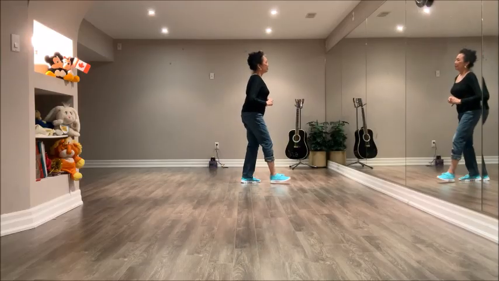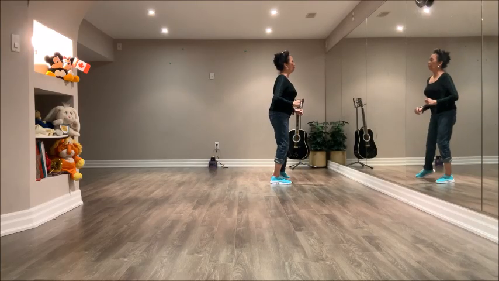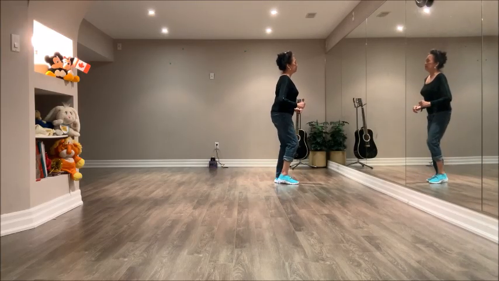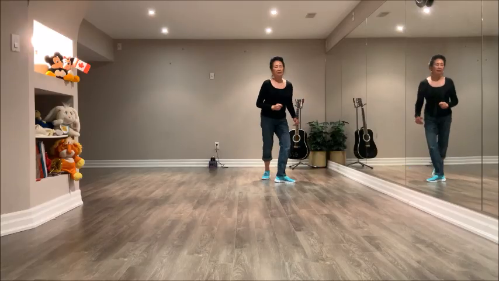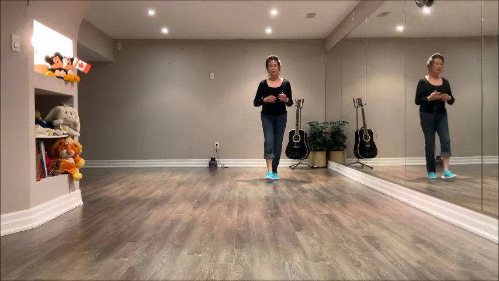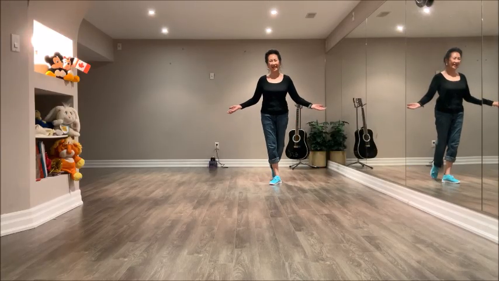1 and 2, 3, 4 and 5, 6. Coaster step with a quarter right turn. 7 and 8.